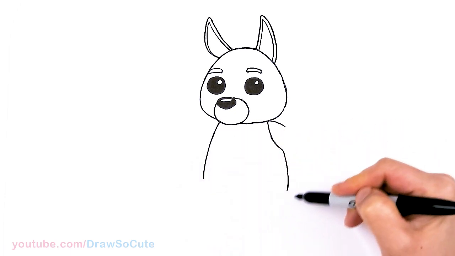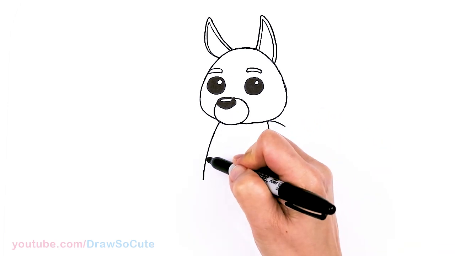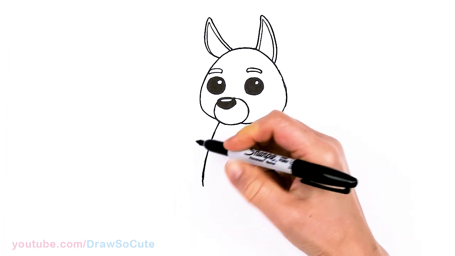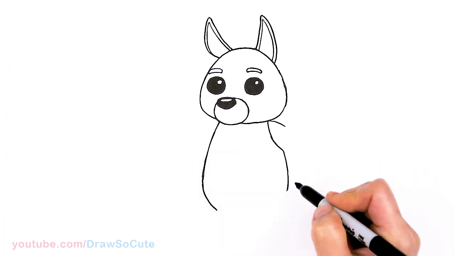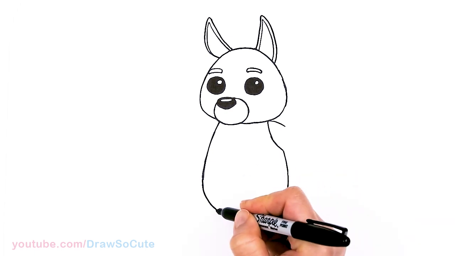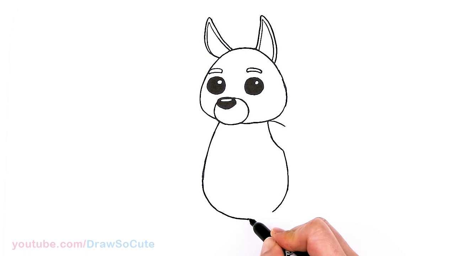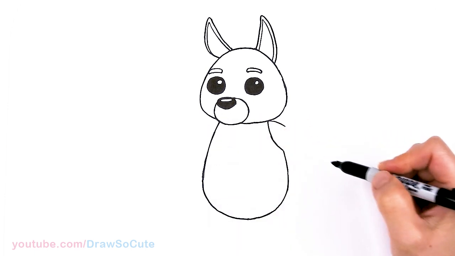So you just want to create this big curve around. So I'm bringing this down more. And come out a little bit more. And down. So about right there, I'm going to go ahead and connect. Move a curve at the bottom. And back up. There. Nice round body right here.